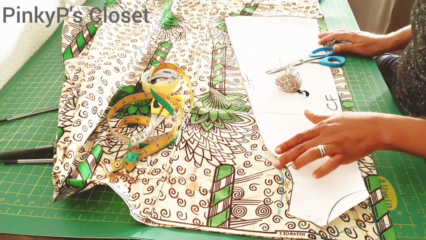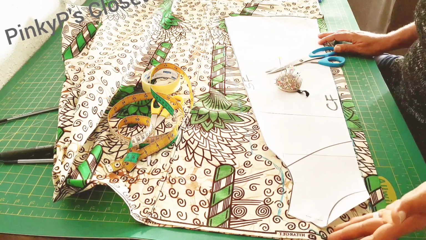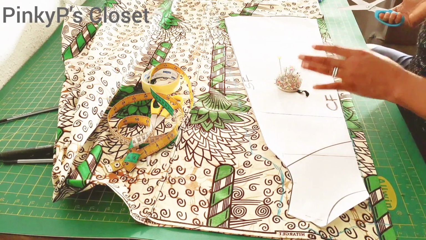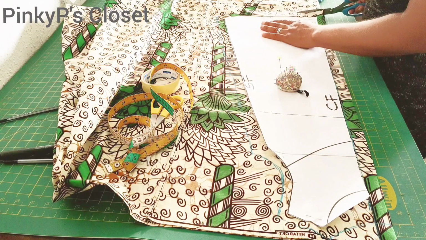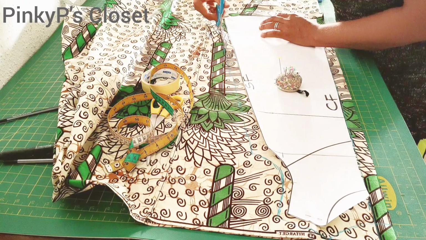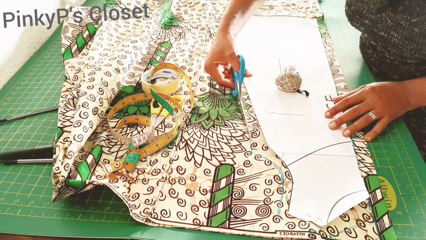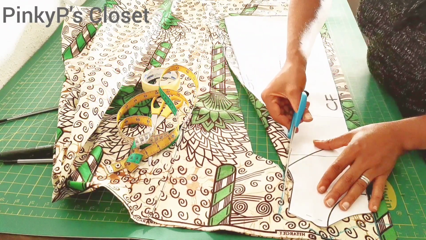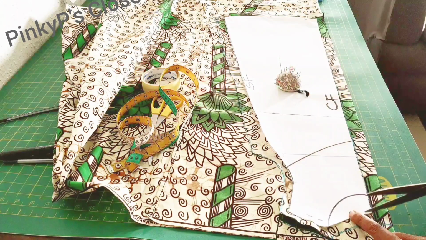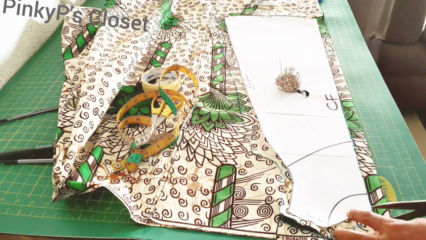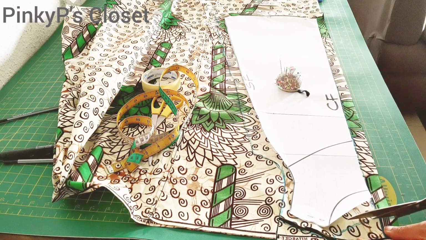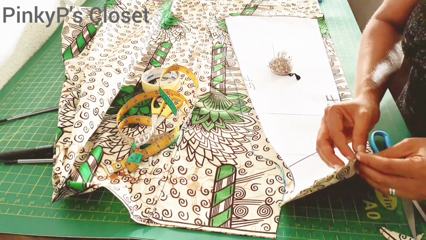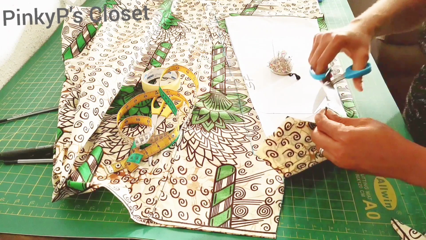The allowance is all through. I added 1/2 inch, 1/2 inch, and the neck line. So the next thing now is to cut out. And for the back neck, I told you. And for my zip allowance, I will notch it here.